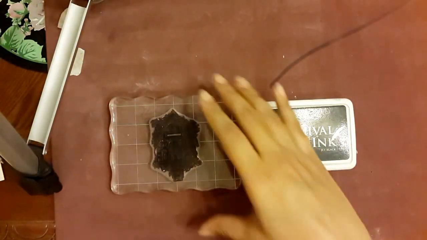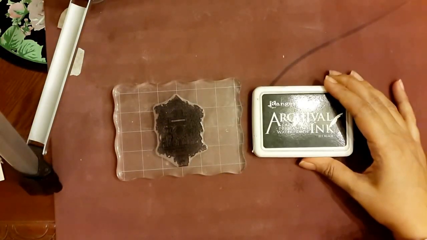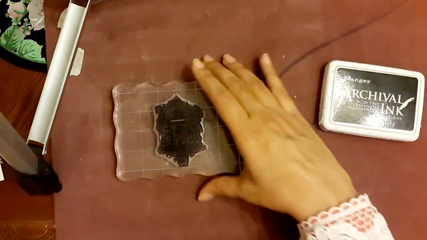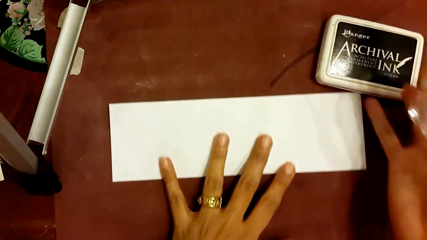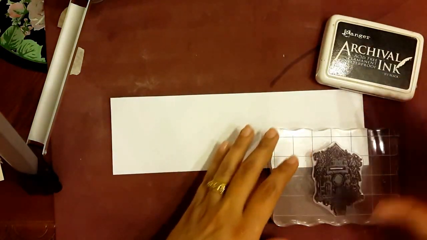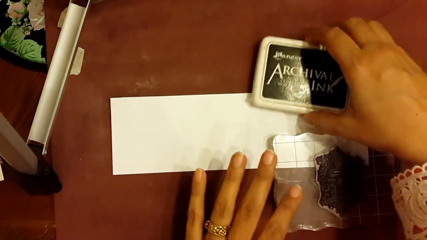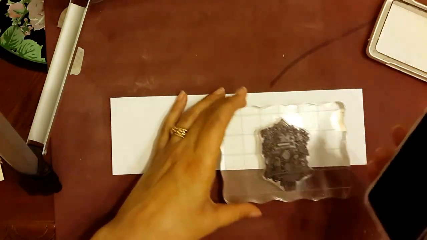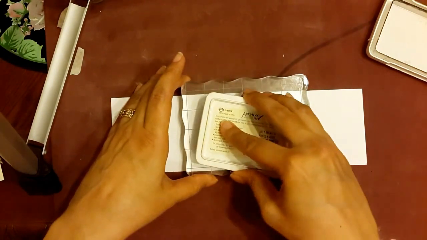We begin by taking a stamp and ink. You can take any ink that is suitable for your project, and then we start stamping. Okay, so for a full impression you will be covering your stamp with ink, right?